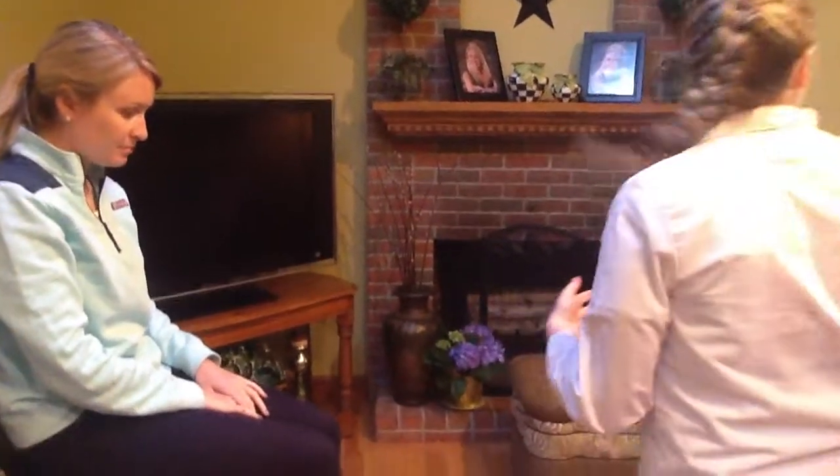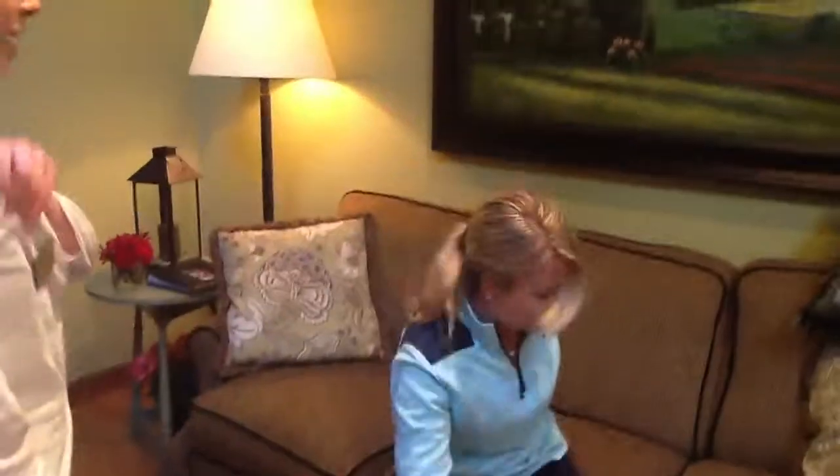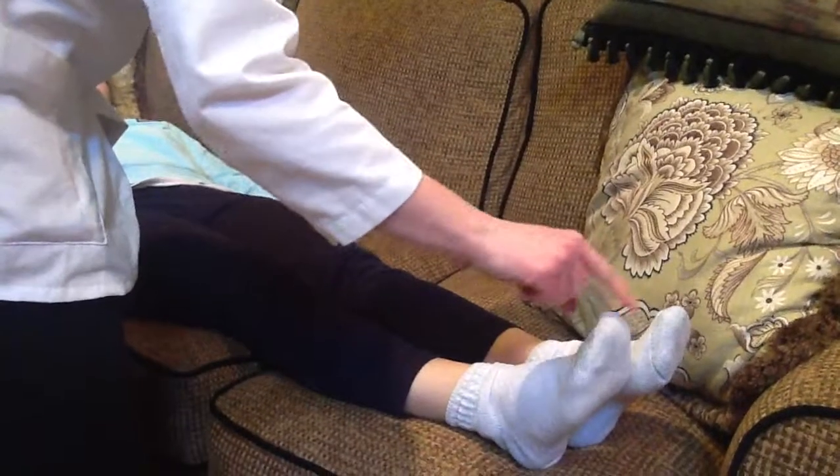So if you could lay down over here on the couch for me. All right. So I'm going to have you put your heel by your knee and run it down to your ankle. And same with the other leg. Good. And now as I move your big toe, tell me if it's moving towards you or away from you with your eyes shut. Towards me.